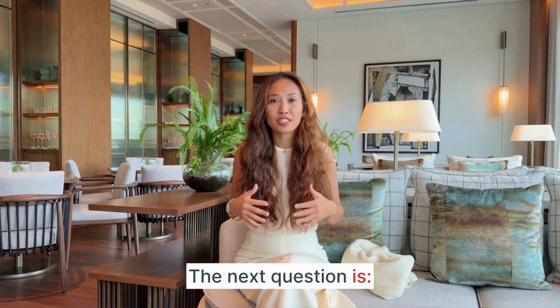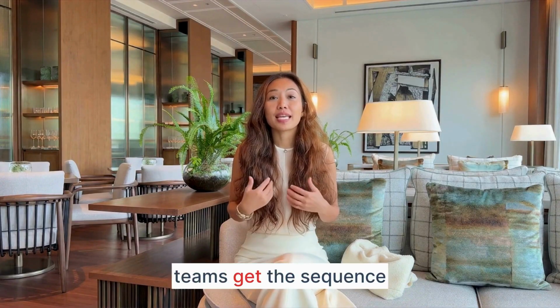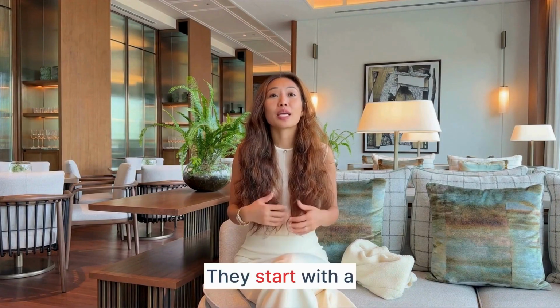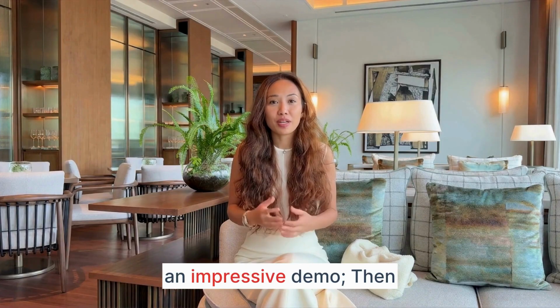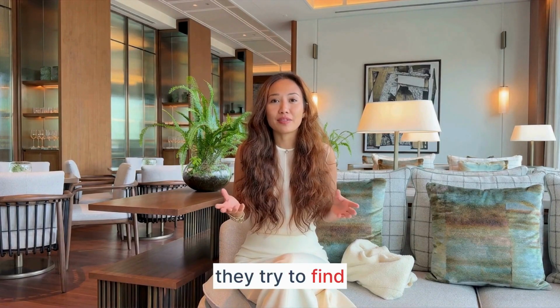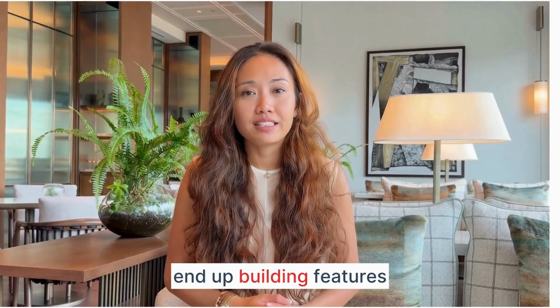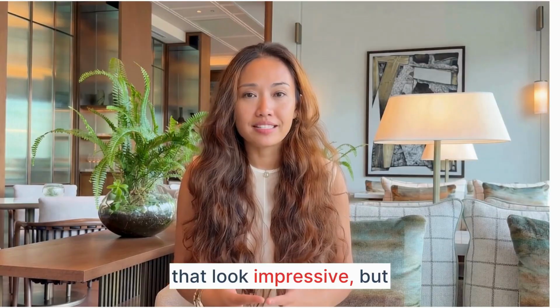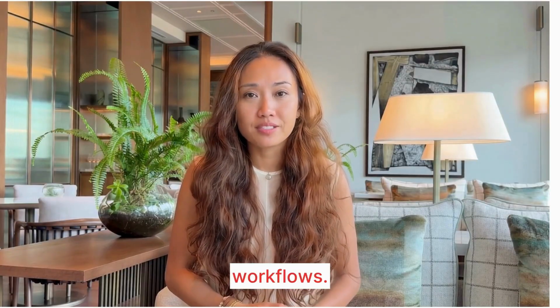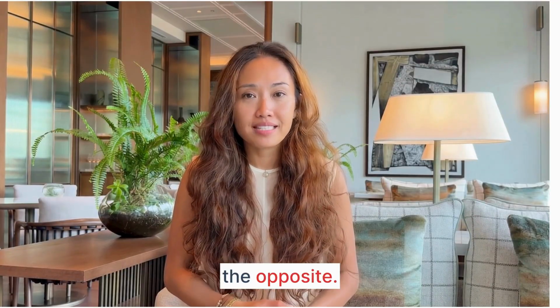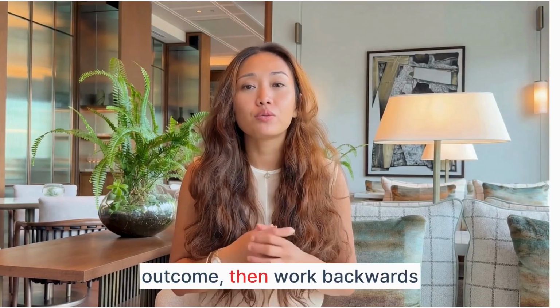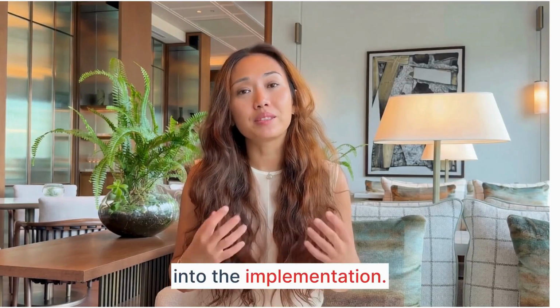Once the foundation is in place, the next question is, what should AI actually do? This is where many teams get the sequence backwards. They start with a model or they see an impressive demo. Then they try to find a problem that justifies using it. With that approach, you end up building features that look impressive but don't connect to real workflows. The better approach is the opposite. Start with the business outcome, then work backwards into the implementation.